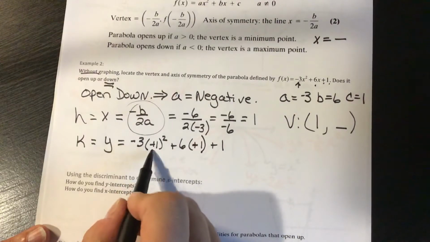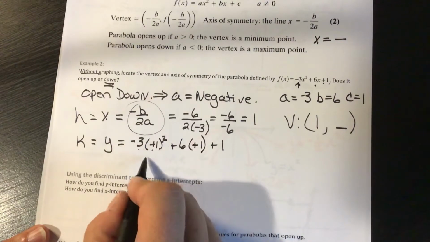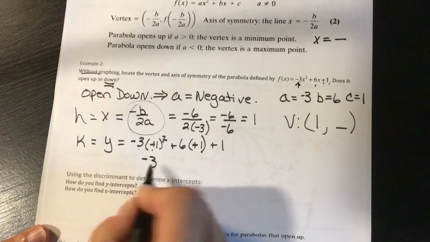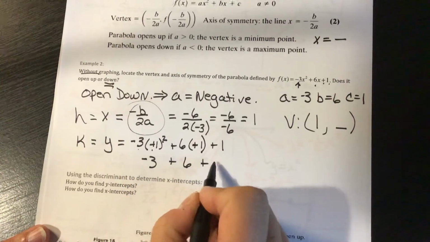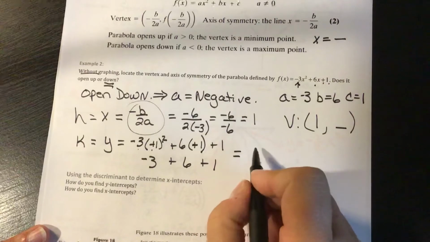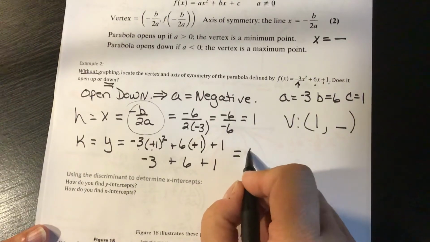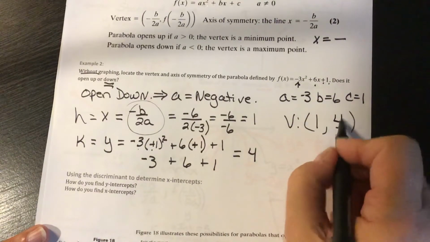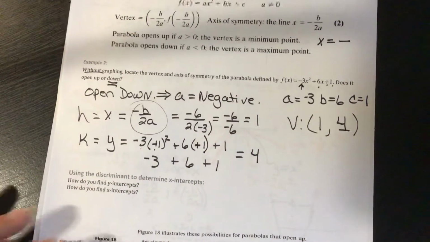So 1 squared is 1 times negative 3 is negative 3. This is plus 6 and then plus 1, which is 4. So the y-coordinate of my vertex is 4.